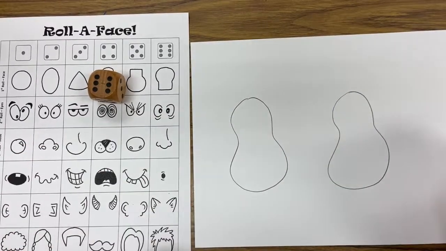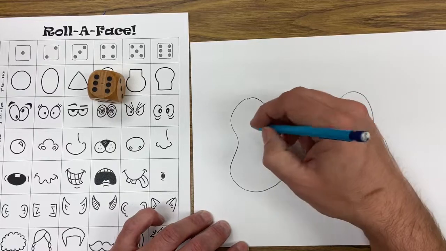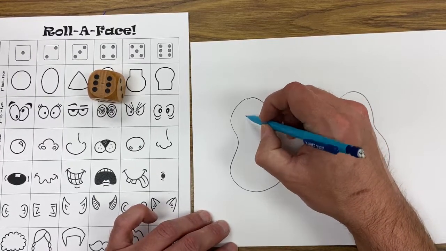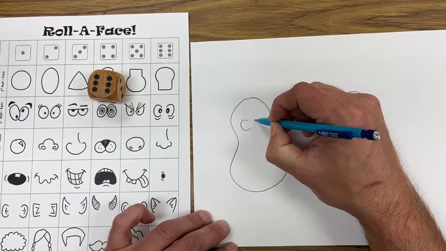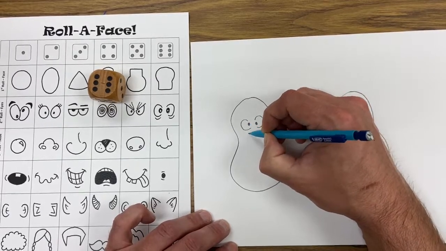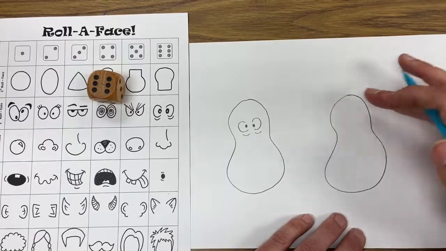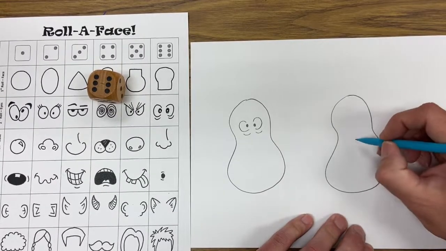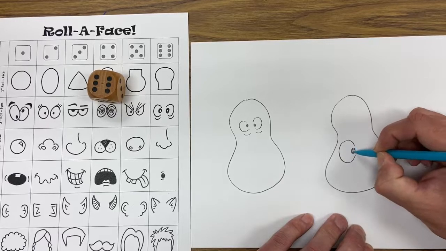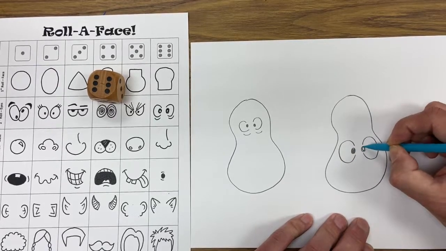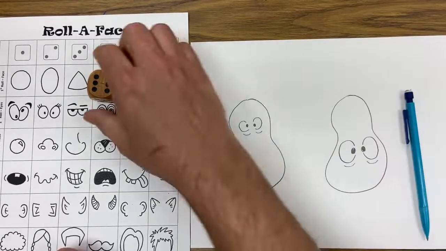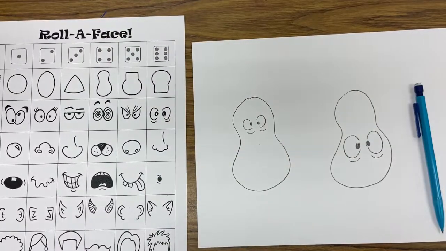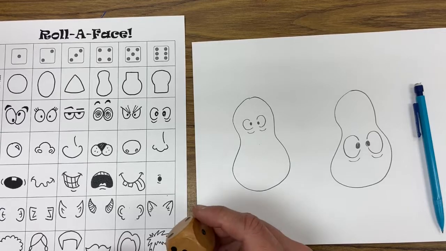Okay, so for example, the eyes, I could either put them up here, and I'll make them kind of small up here. Or I can put them down here, and I'll make them big. All right, now let's do the nose. That was a 3.